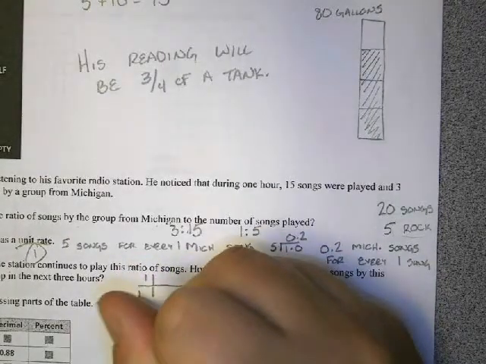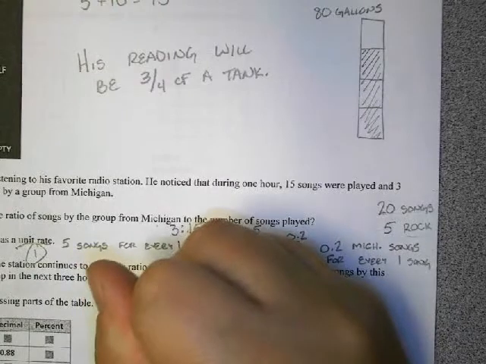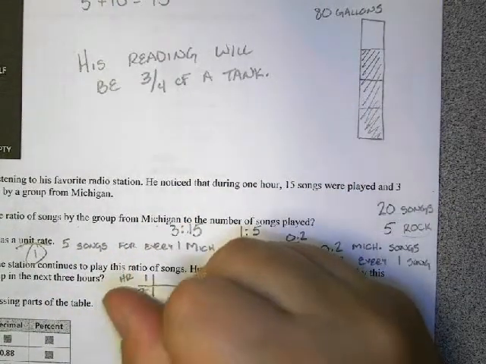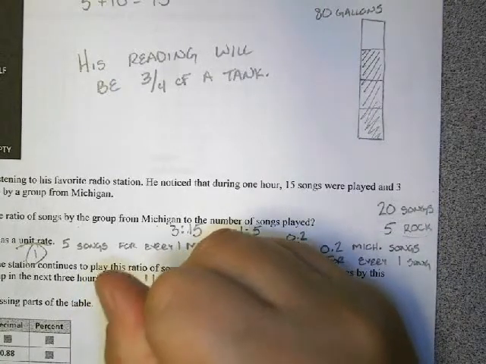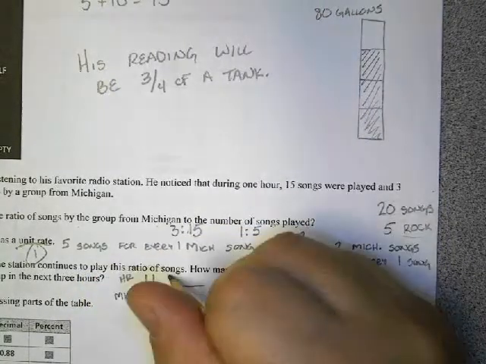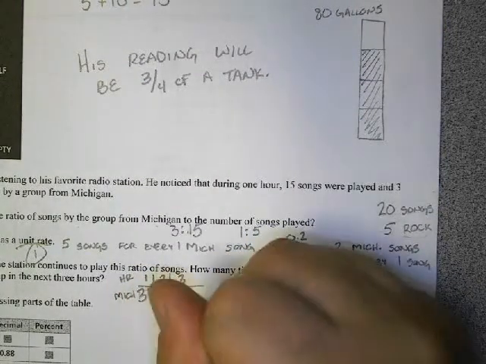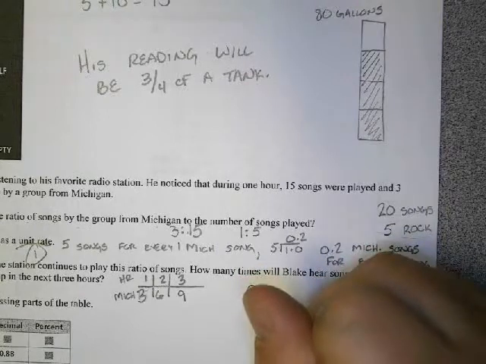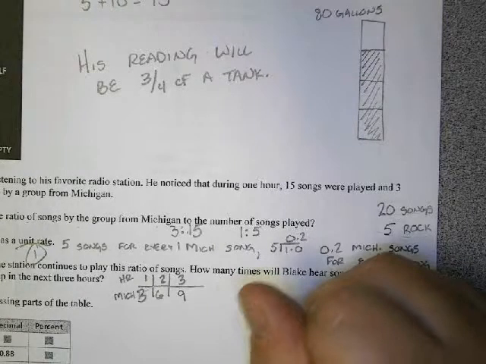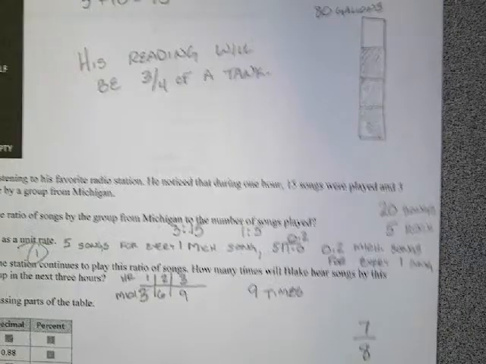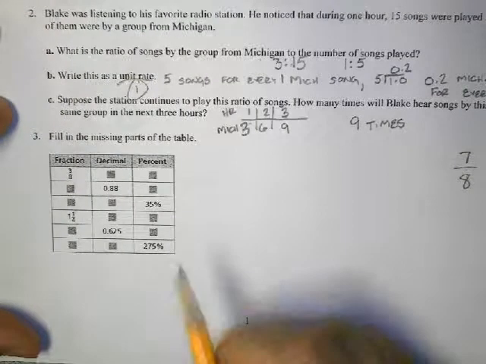So I know in 1 hour, sorry, there's 15 songs, but 3 of them were from Michigan. Let me change that 15 to a 3. Well, the second hour is going to be 6, and the third hour is going to be 9. So it's going to be 9 times you're going to hear music from the group from Michigan. Alright, let's go to our next part down here.